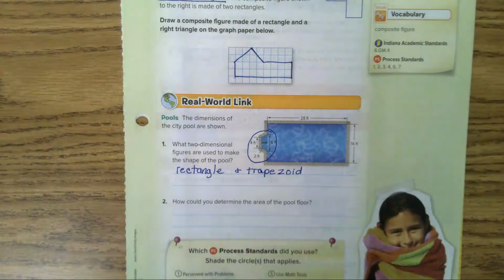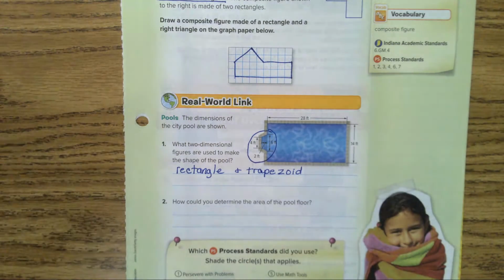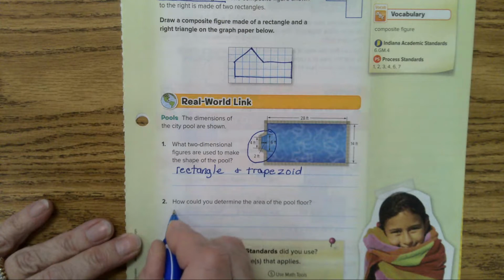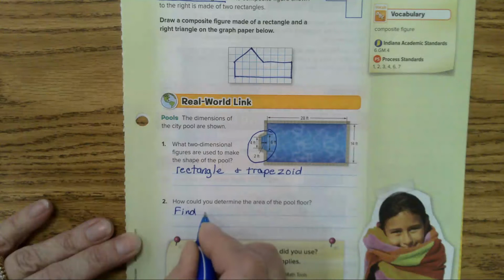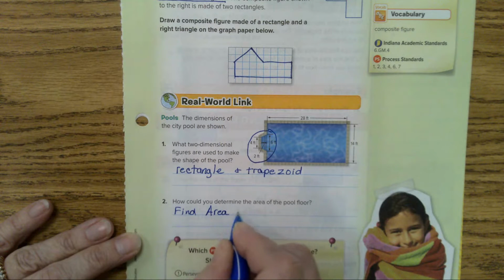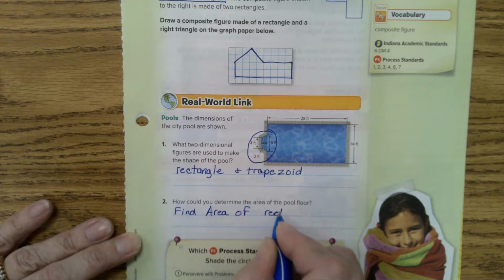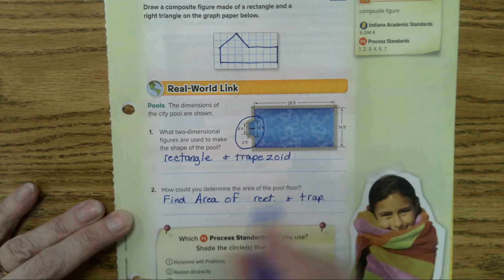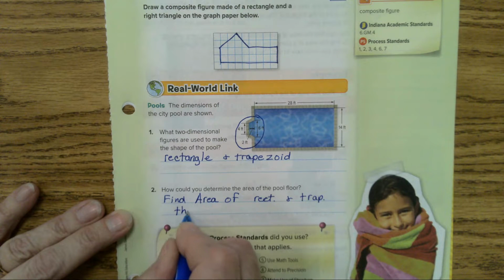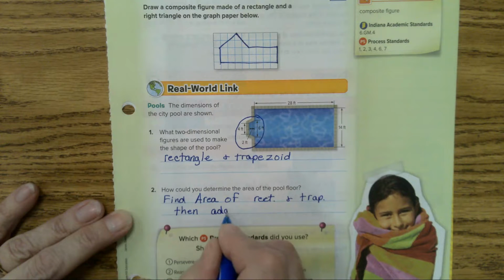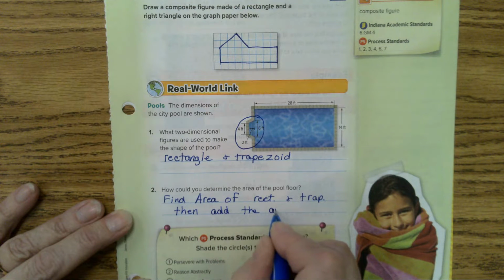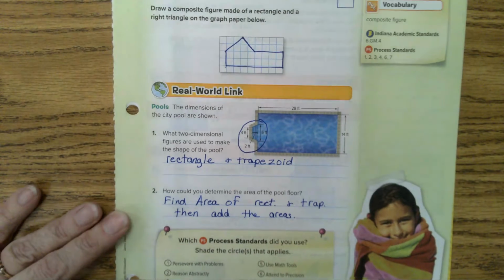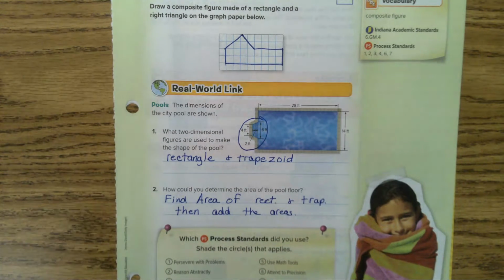All right, it says, how could you determine the area of the pool floor? Well, you find the area of the rectangle. I'm going to abbreviate. And the trapezoid. Then add the areas together. Any questions on that? That makes sense, doesn't it? You find the area of the rectangle, find the area of the trapezoid, and add them together. Make sure you are writing this down in your book.